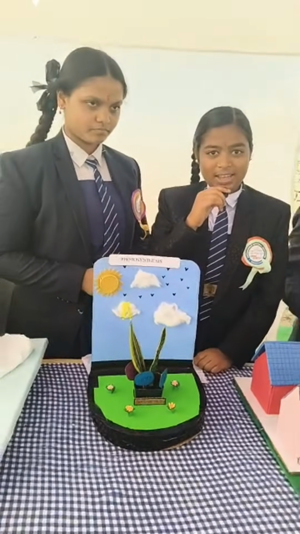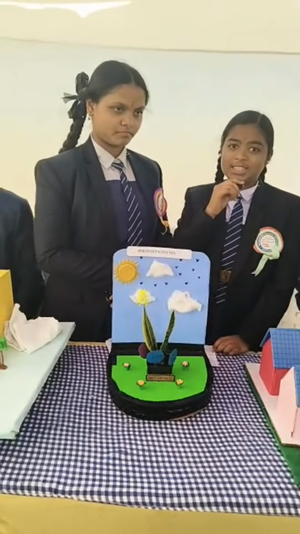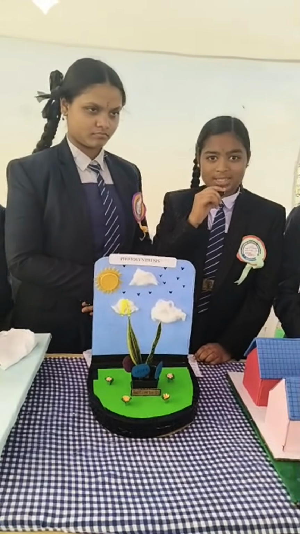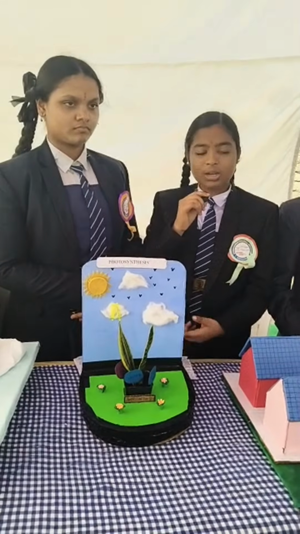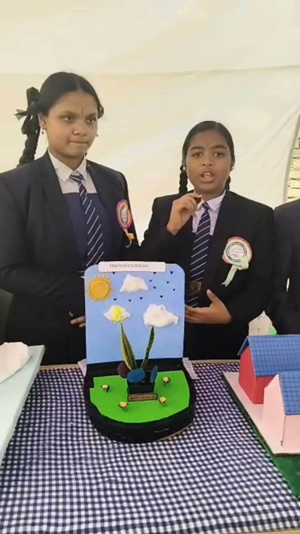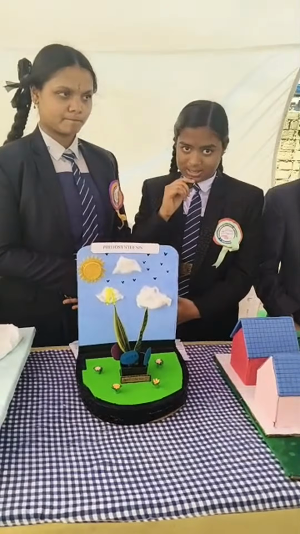They use sunlight to make their food. It takes place inside the tiny cell part called chloroplast. Photosynthesis is very important because it provides food and oxygen to all living beings.